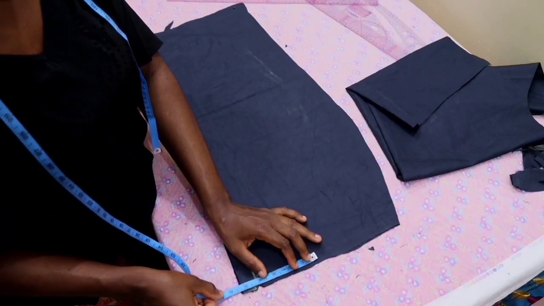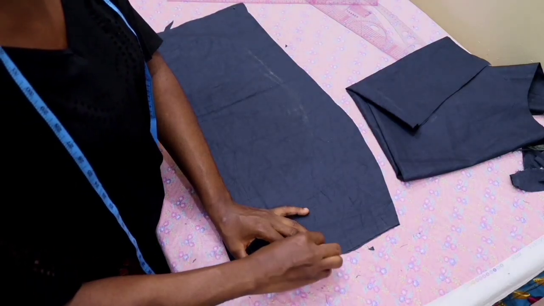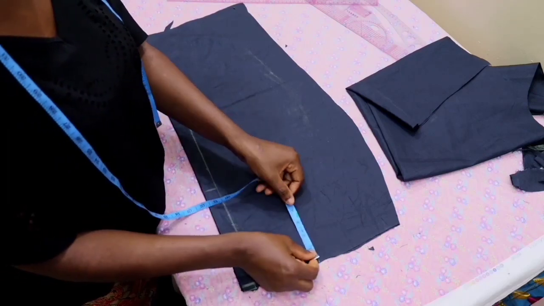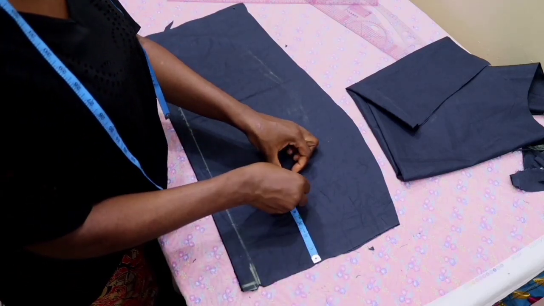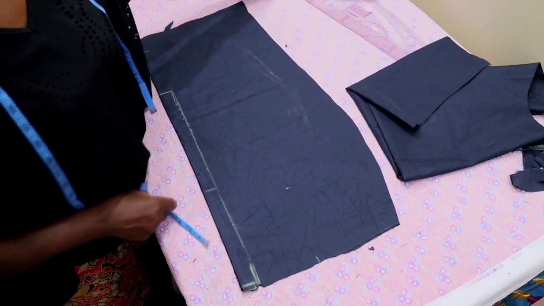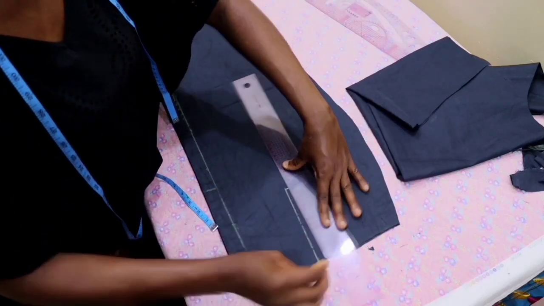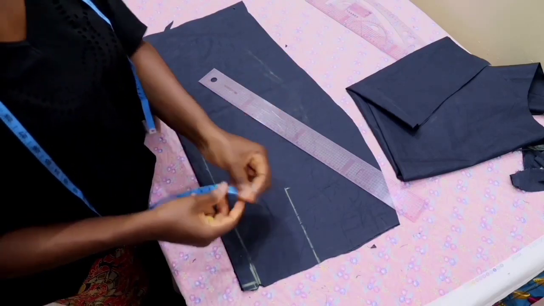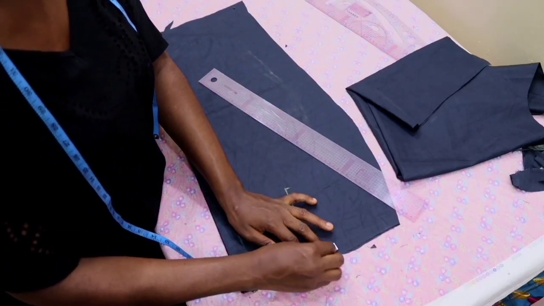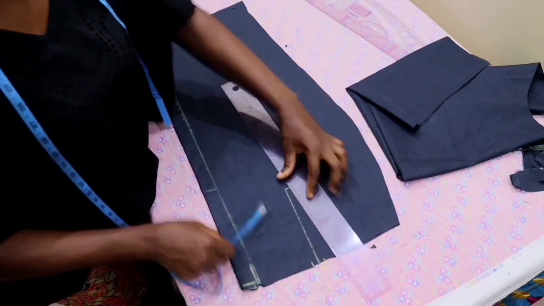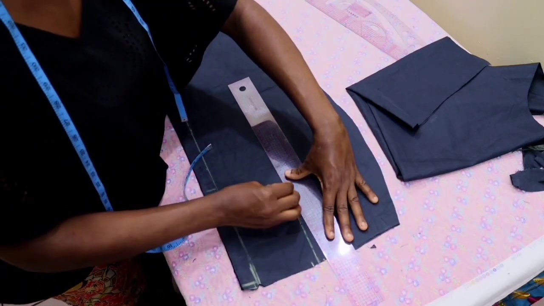Starting from this line that I roll, I will measure 4 inches inward. This 4 inches is just your nipple to nipple distance divided by 2. And the length of the dart is going to be 6 inches for the back. The back dart leg, the length is going to be 6 inches like so. Then on both sides of this line that I roll now, I'm going to measure 1/2 inch on both sides, and then I'll connect it to the 6 inches point.